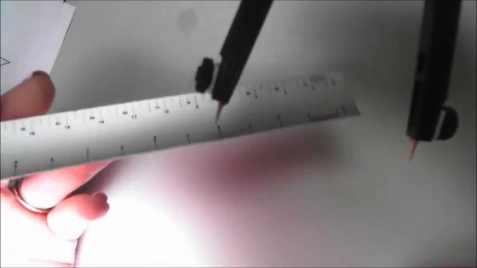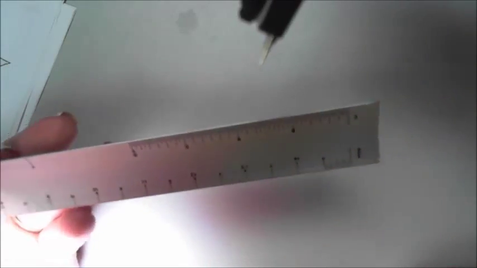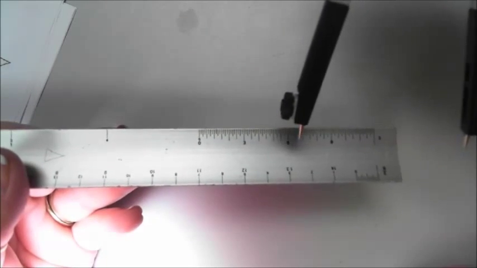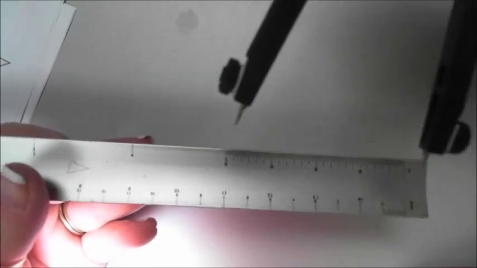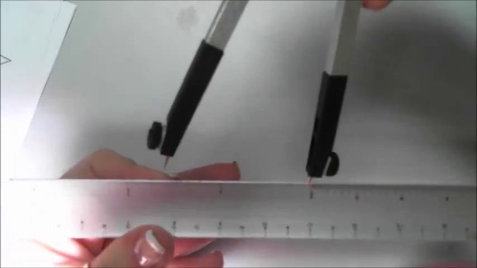Let's take this same measurement and let's try the 3. In this case, if you needed to draw something really big, we have the 3. So 3 is equal to a foot. So again, I put my start on the 0.